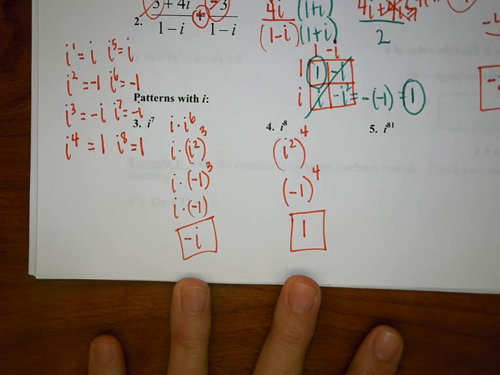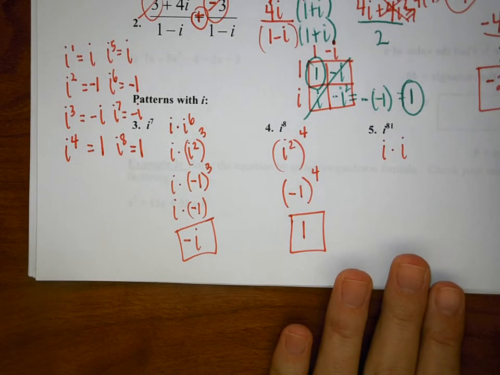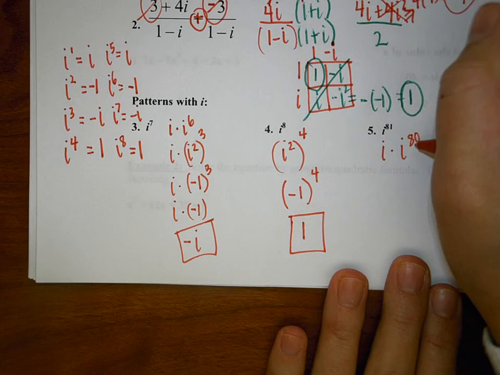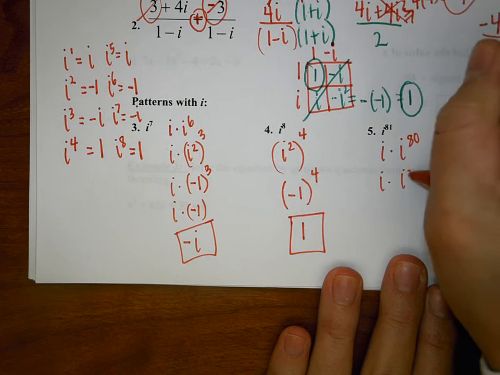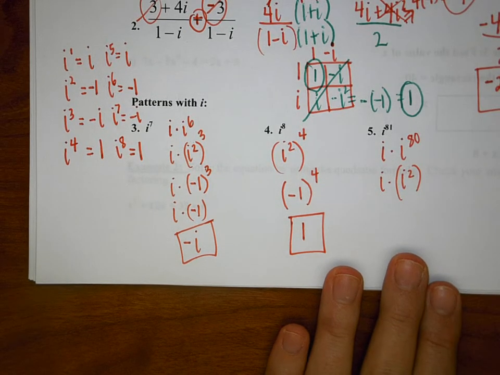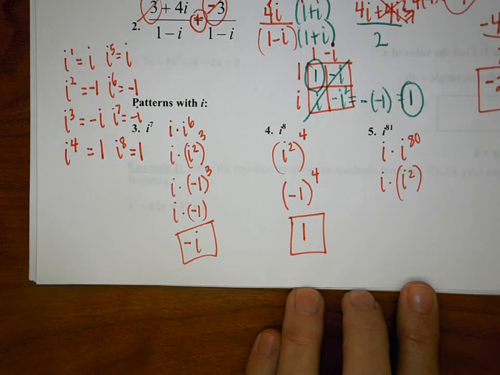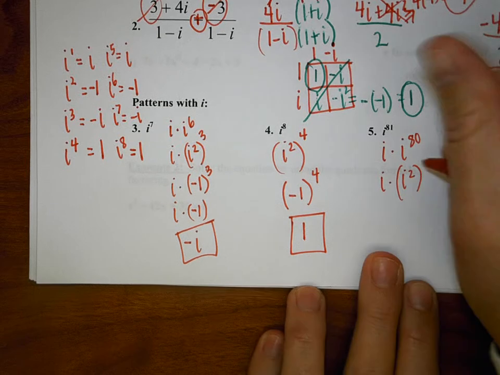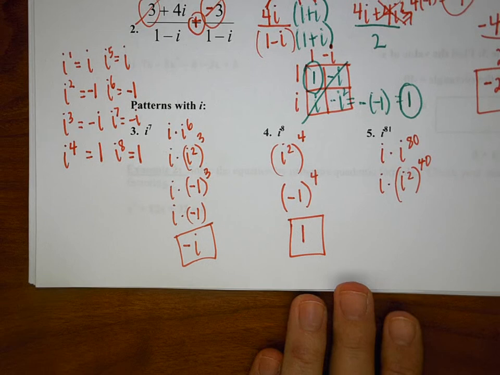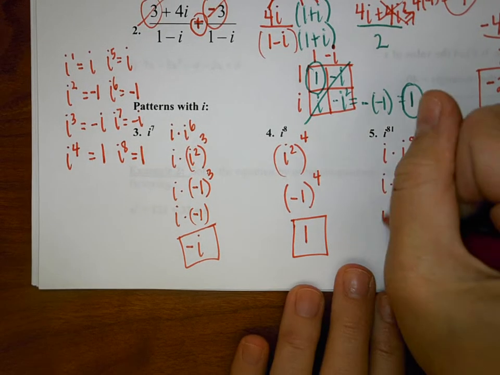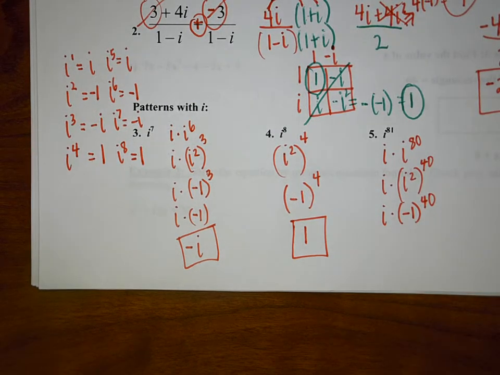Okay, so I'm just going to write this. This is how I do it. I'd have i, and then you have, it's going to be i to which power? The 80th, because 80 plus 1 makes 81, right? And then we want to write it as an i squared. So I have i squared is going to be to what exponent? 2 to the what power will make 80? That would be 40, right? Because powers to powers you multiply. 2 times 40 is 80. So then you'd have i, and then we have negative 1 to the 40th power. Is negative 1 to the 40th power going to give you a positive or a negative?